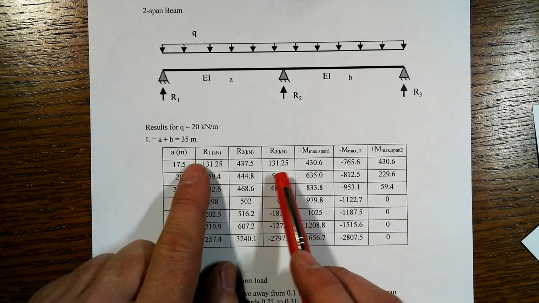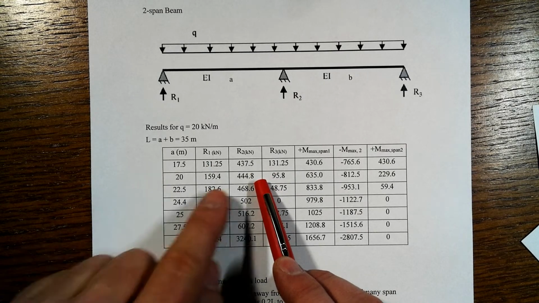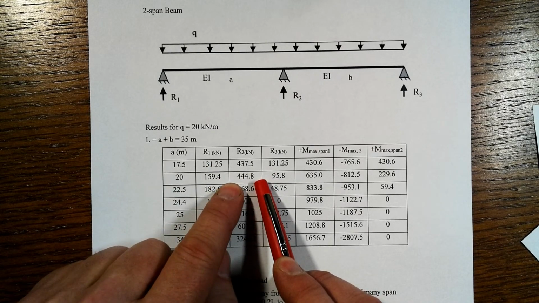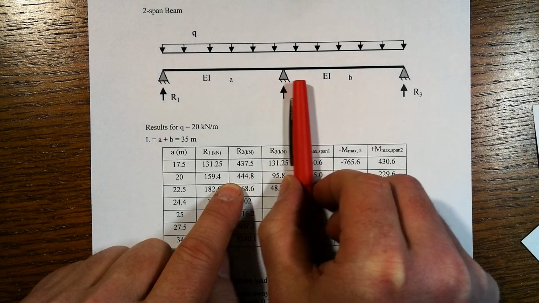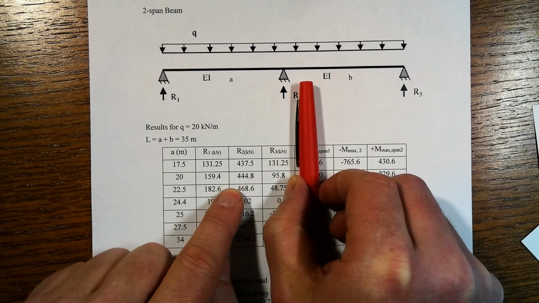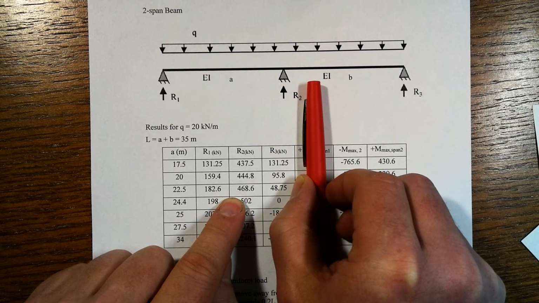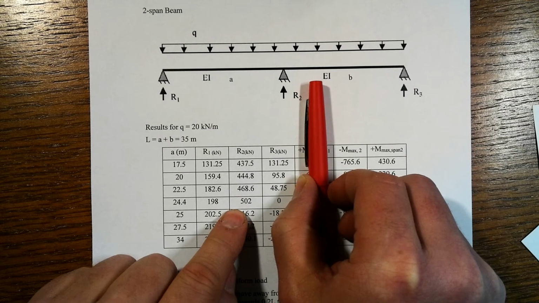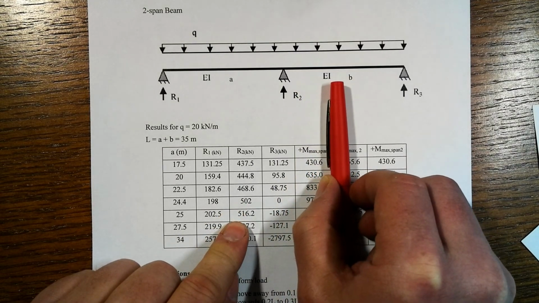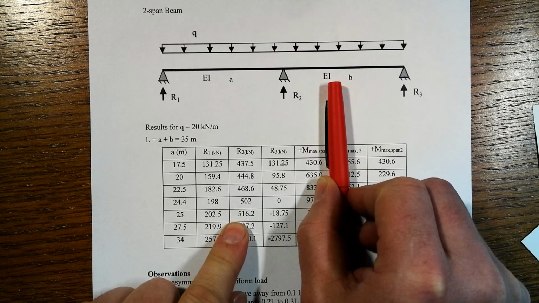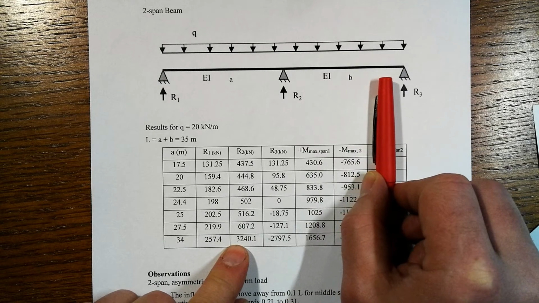So notice that when we start making the system asymmetric, that reaction is going to go up in the middle. So I'm sliding that R2 over to the right. I slide it over just a little bit more, and that reaction goes up a little bit more. I keep sliding it, 502 goes up, over to 25, and it keeps going up. I keep sliding it over, and at 34, it's almost all the way over.